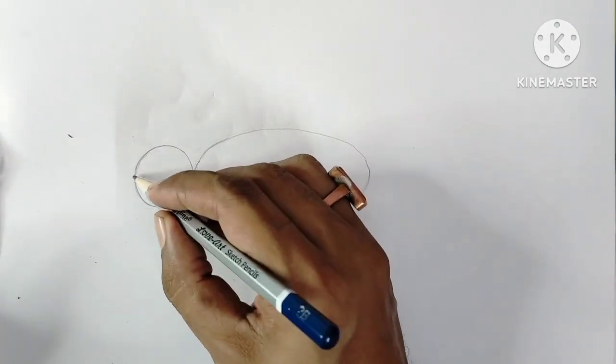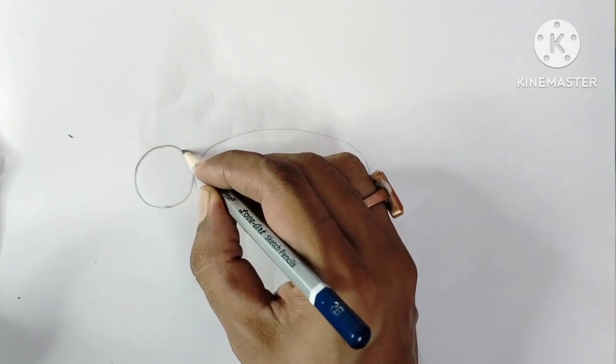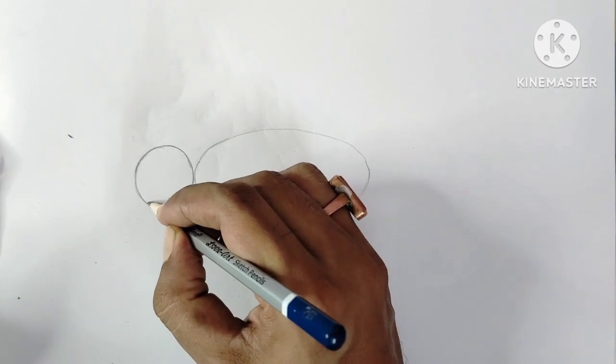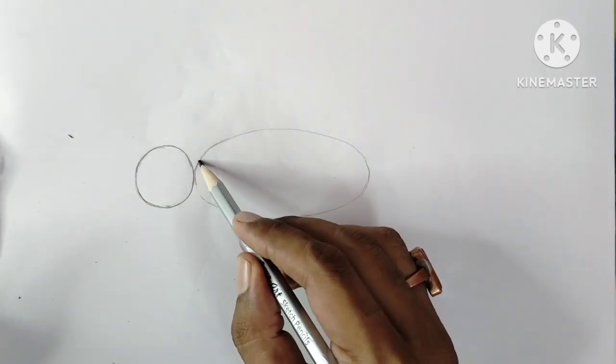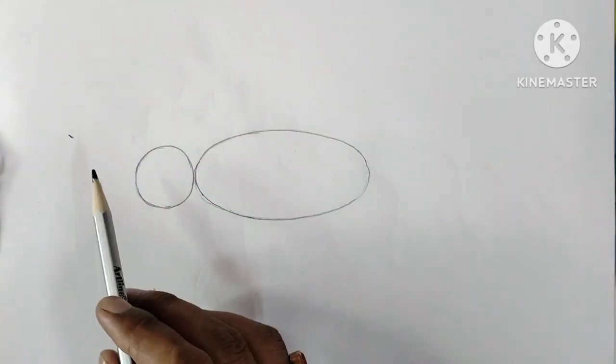Okay children? Slowly, don't make it dark. First, try to do it lightly, make this circle, okay, and then an oval. So do it lightly.